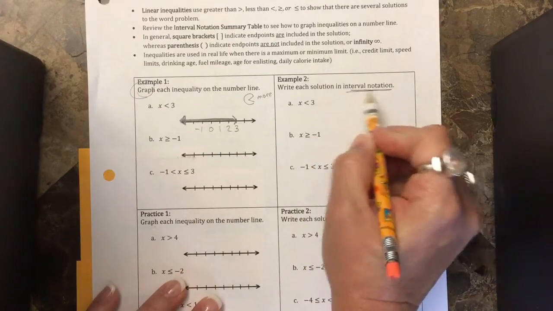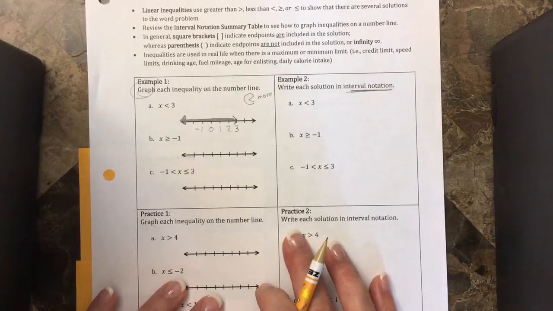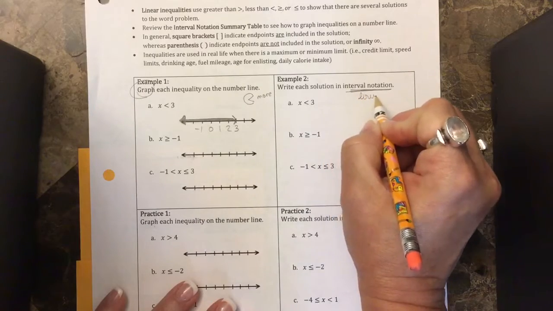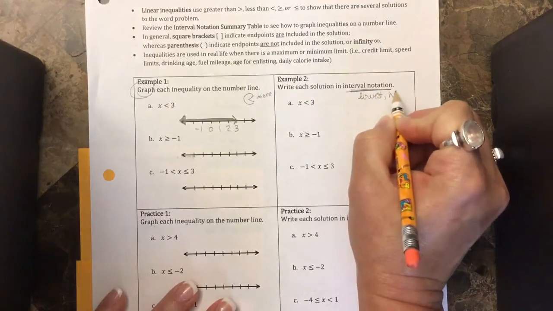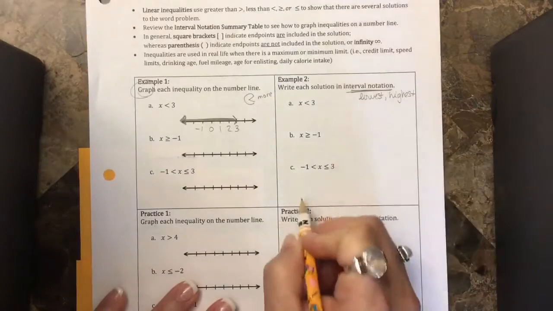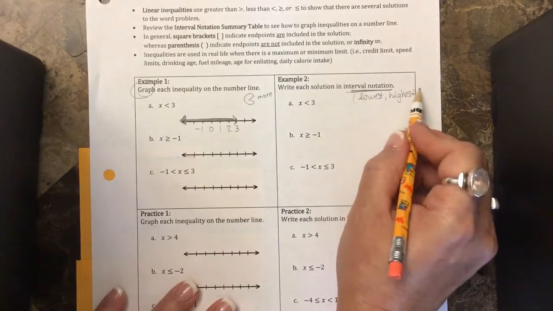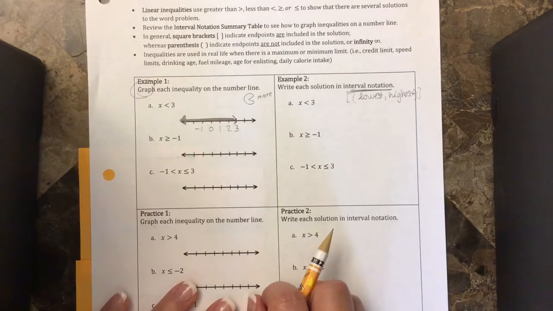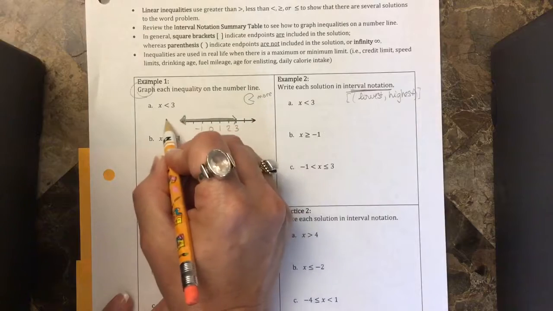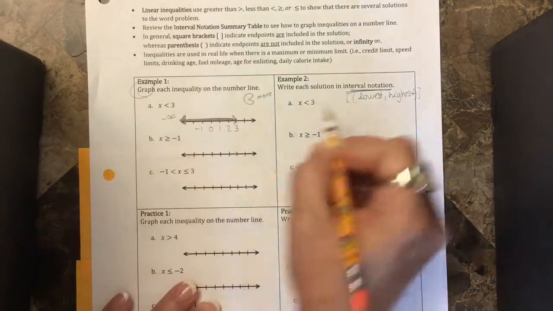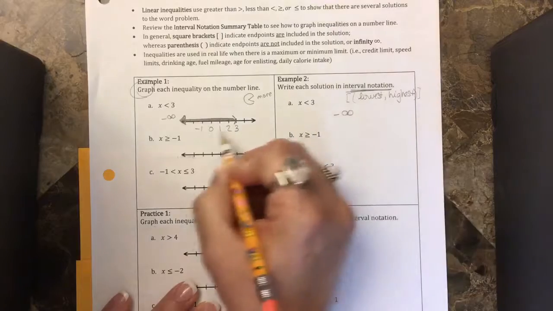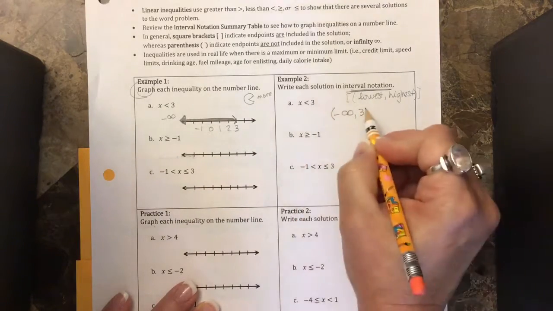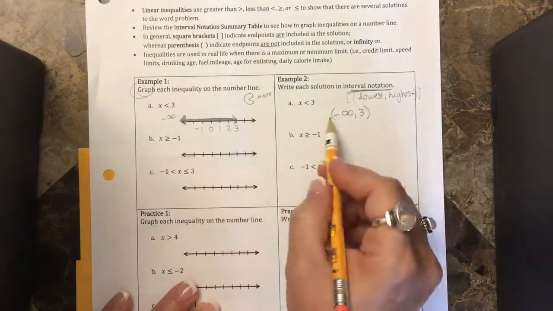If it wants you to write it in interval notation, then you're going to use those parentheses that we were talking about earlier, the brackets or whatever. You always write interval notation from lowest first, then highest, and then you either use brackets or parentheses depending on what's appropriate. You wouldn't use both. I'm just showing you that. So the lowest that this can be goes on into negative infinity. The highest it can be is 3. It can't include negative infinity, and it doesn't include 3, so you have to use parentheses.